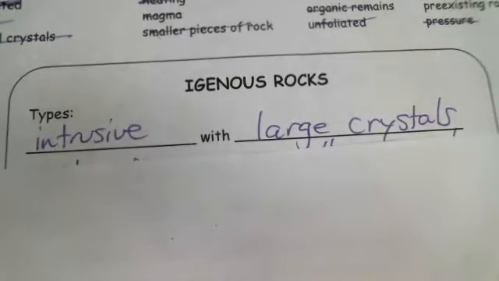And we have two types of igneous rocks. One is intrusive. Now, intrusive is when lava cools while it's still in the ground, under the ground. And since it's under the ground, it cools very, very slowly, and that allows large crystals to grow before everything is solid. So you can actually see these large crystals in the rock.